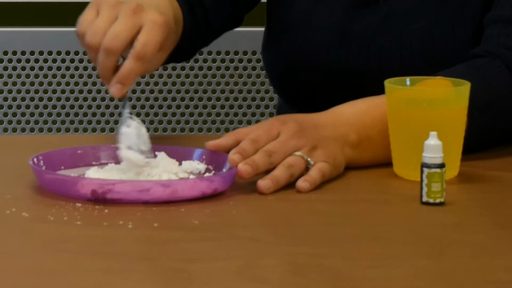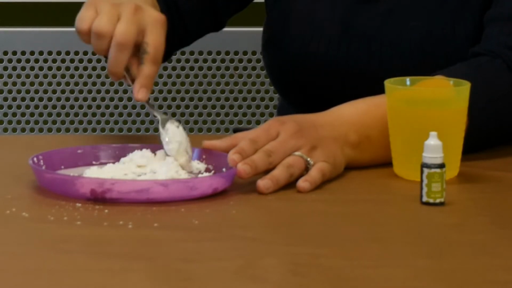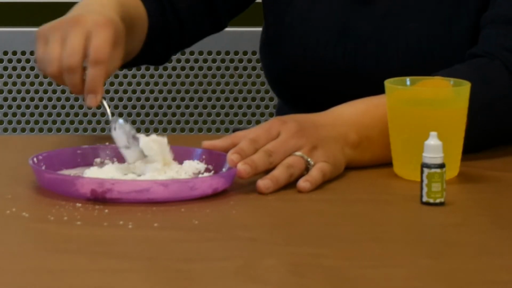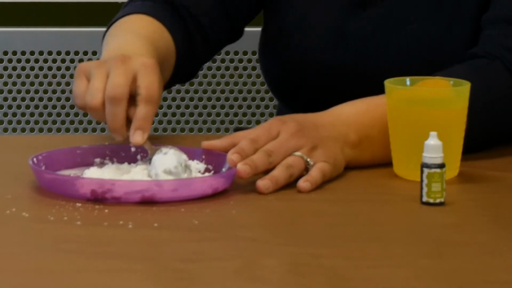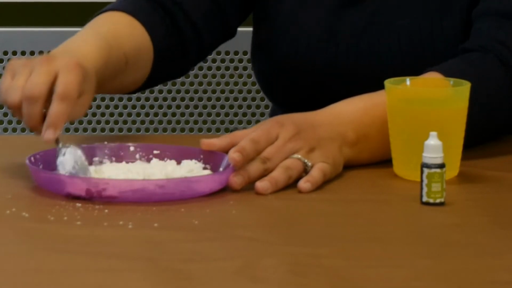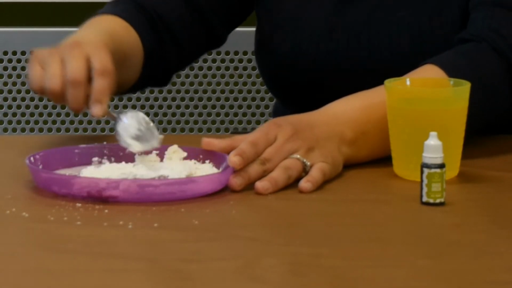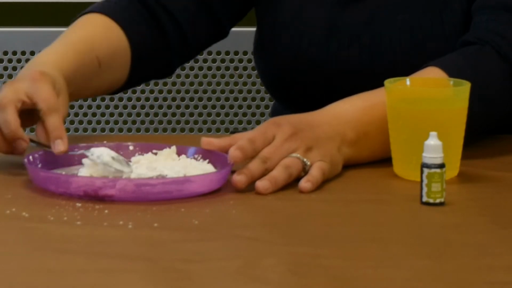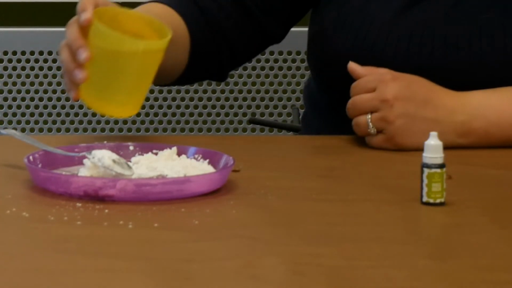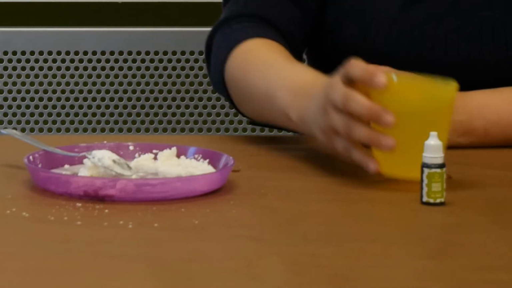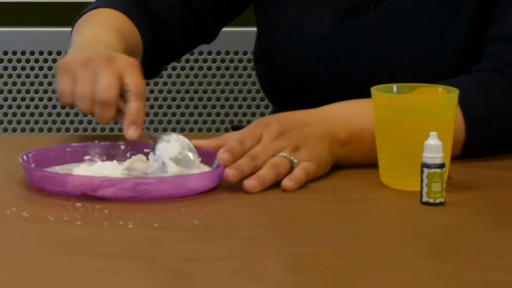It can get a little bit messy, so you want to make sure you're in an area where it's no problem with cleanup. So the kitchen would be a good area. But I think we're going to need a little bit more water. Ooh, that might have been too much, but it's okay because we can add a little bit more cornstarch.